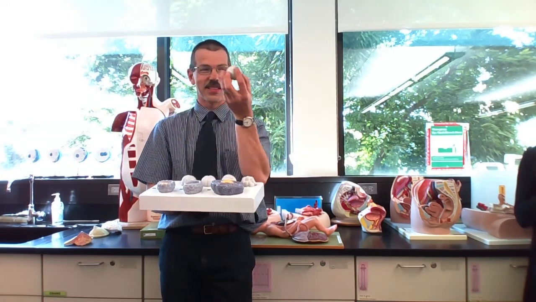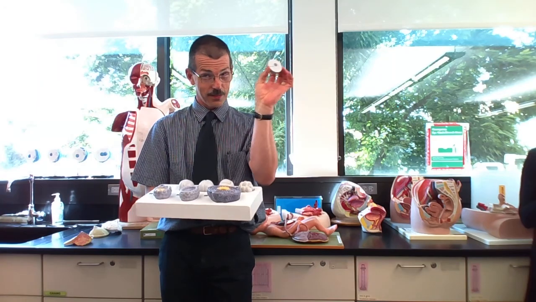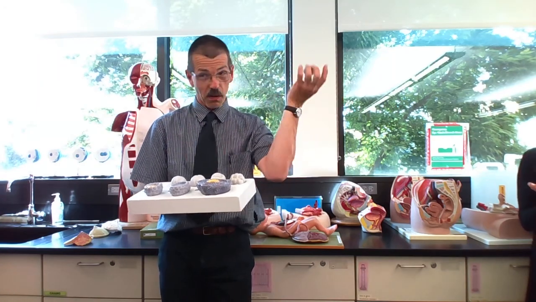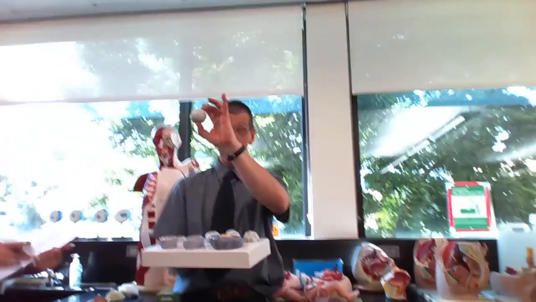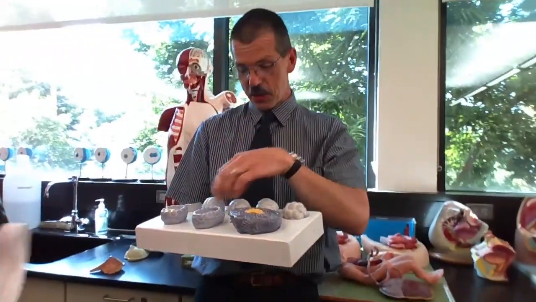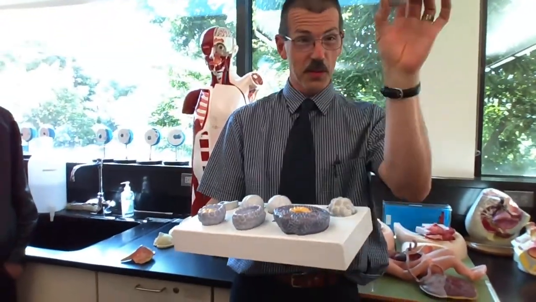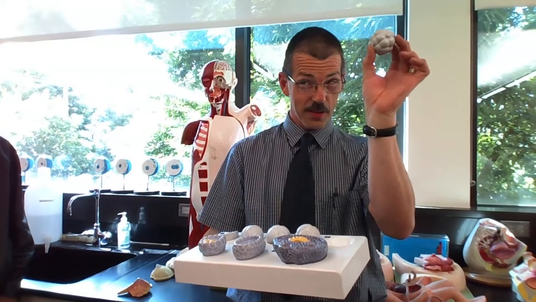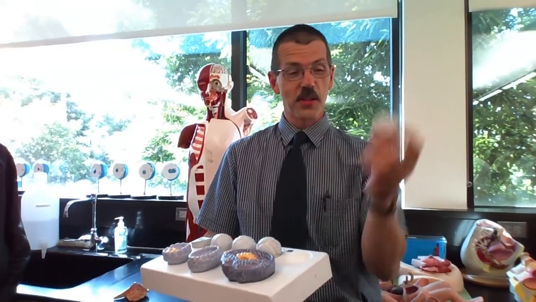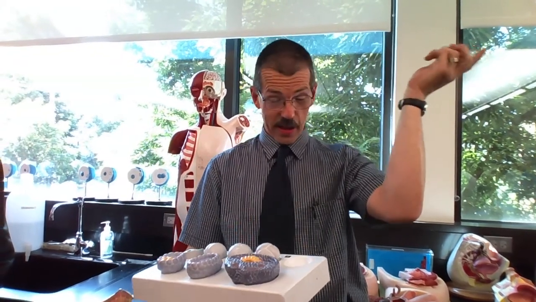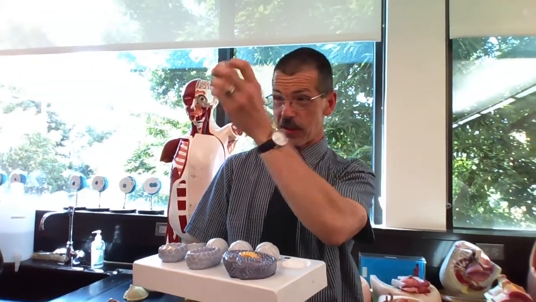So what's happening in this model? Fertilization. That's supposed to be a sperm, right? Okay. And what's happening in this one? Cleavage. This one, cleavage. This one, more cleavage. This one, more cleavage. So we're just dividing, right? So this one has a name. The raspberry is called a morula. So morula is just the raspberry-looking thing.